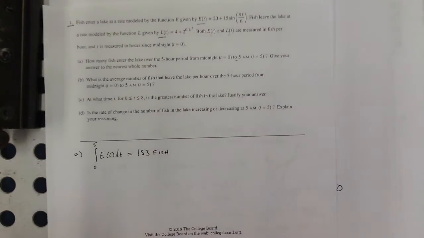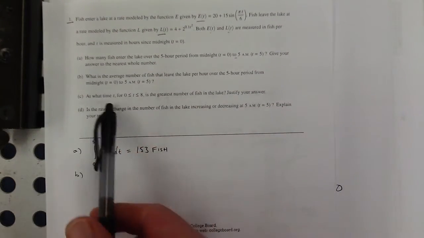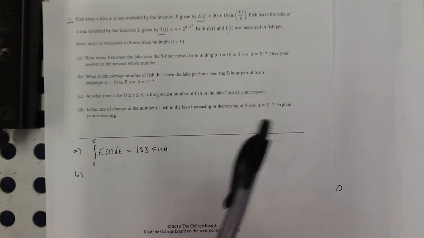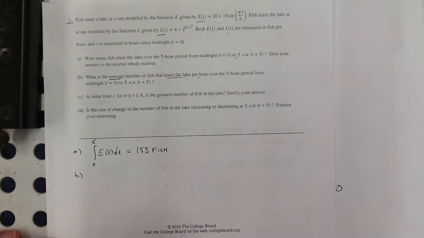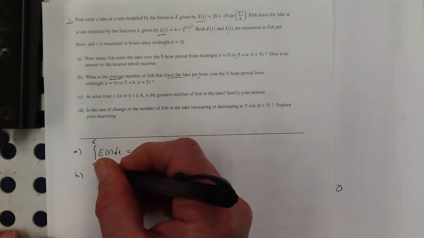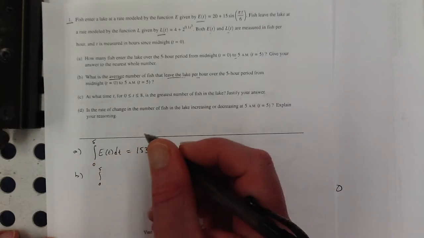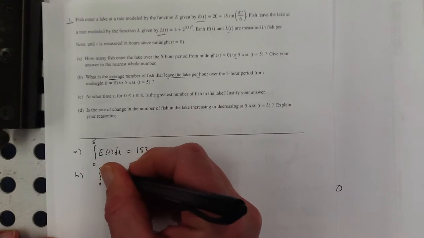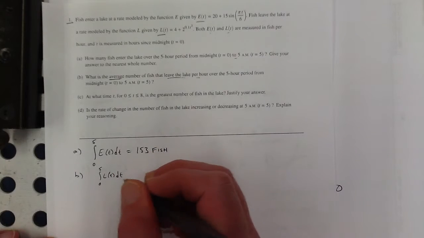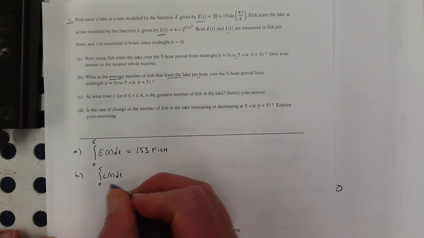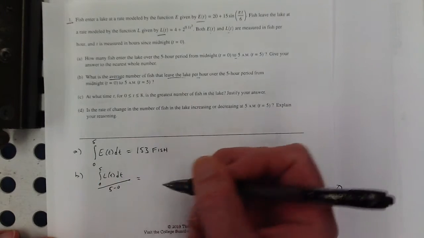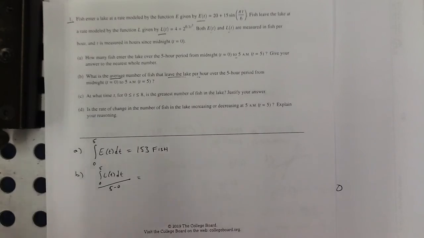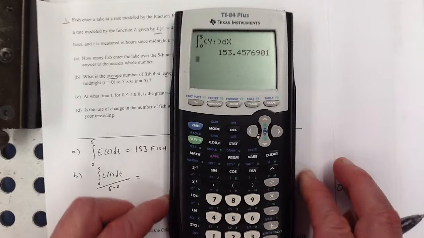Alright. B. What's the average number of fish that leave the lake per hour? So that's the average of the leave function. So how do you find the average value of a function? You do the integral from wherever to wherever, 0 to 5 in this case, and you divide by the width of the interval. And that's the average of the leaving function, so the units are going to be fish per hour for that.